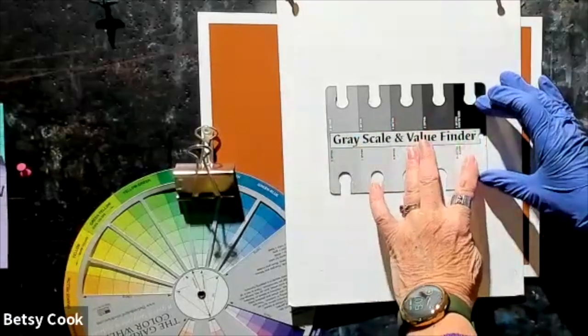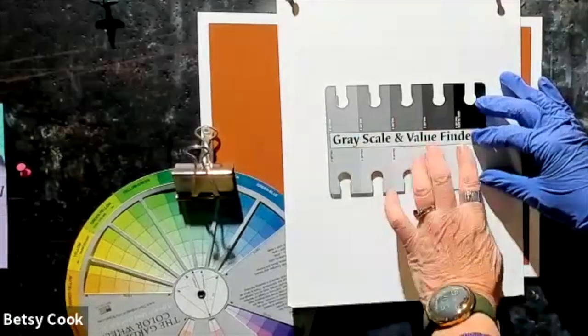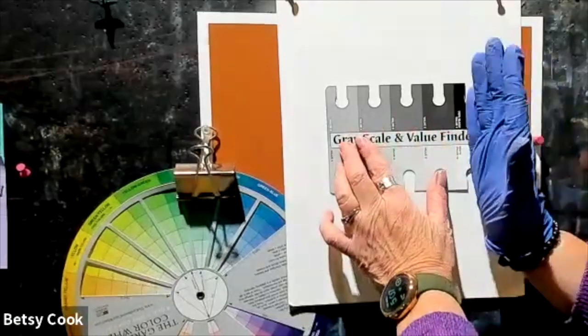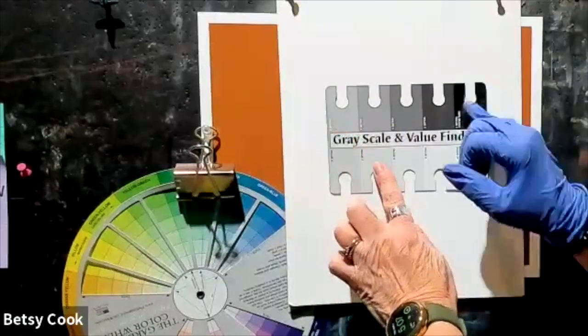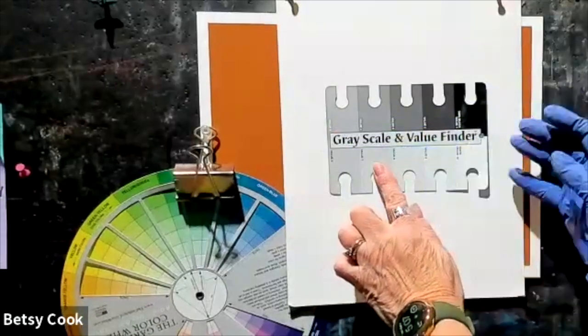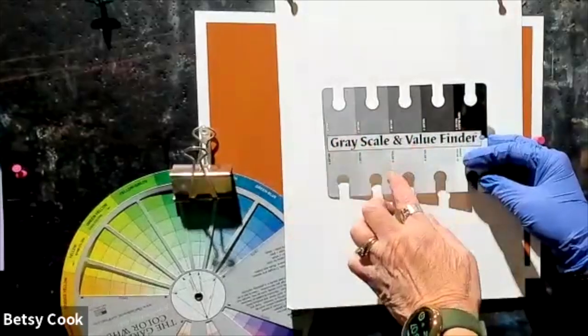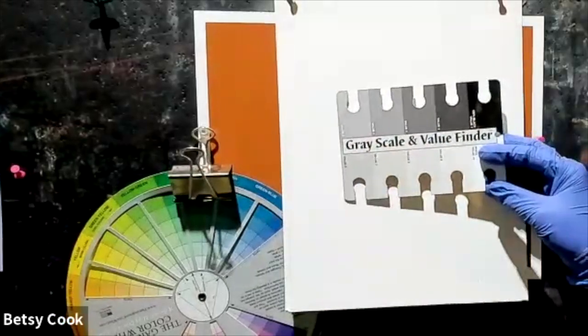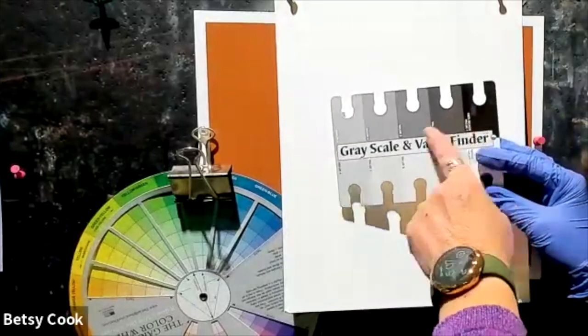So is that a range of 1 to 10, or is my range going to be condensed, and is it going to be a range that covers part of this value scale? So when you're looking at photographs, really consider where that range falls. If you have a lot of shadows on a bright day, you're probably going to have some darker values.